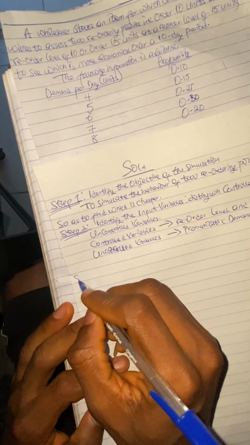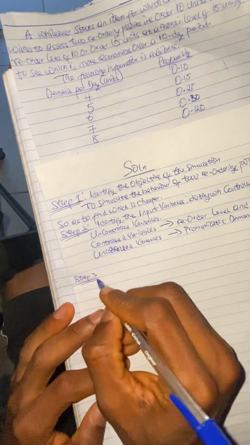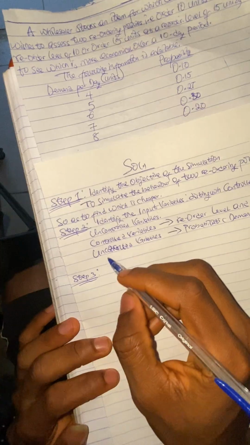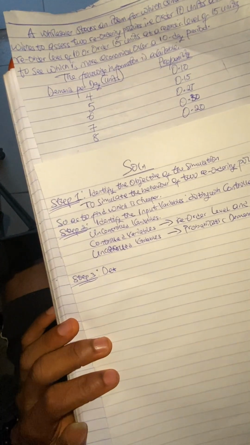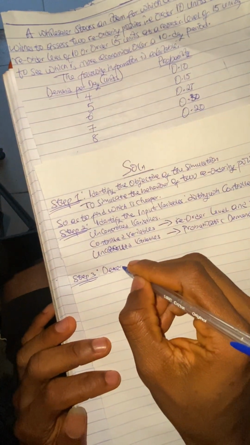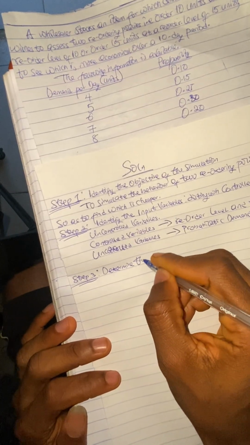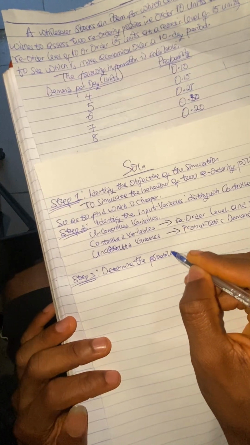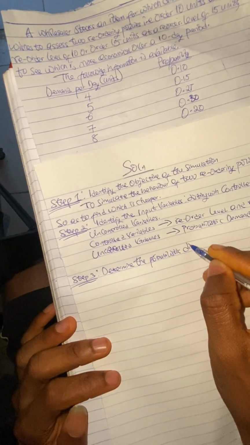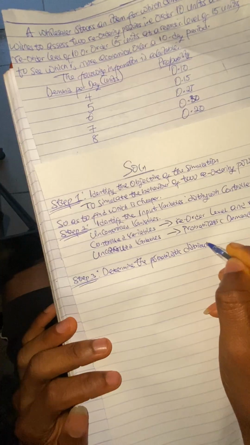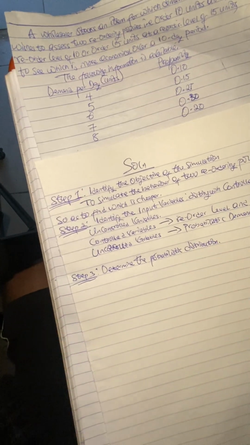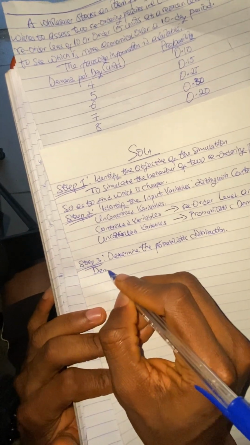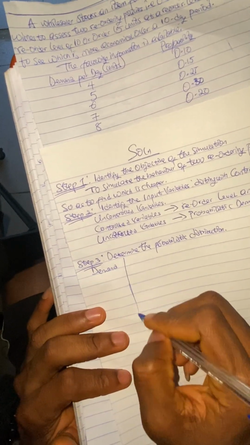Right? So our step three, now all these steps are stated in the textbook. Our step three is to determine the probabilistic distribution. Now, how do you do this? Right? You go about it this way. You see your demand, draw your line.